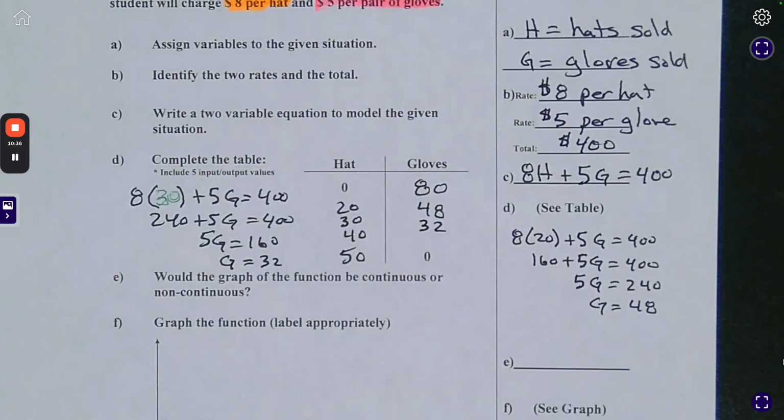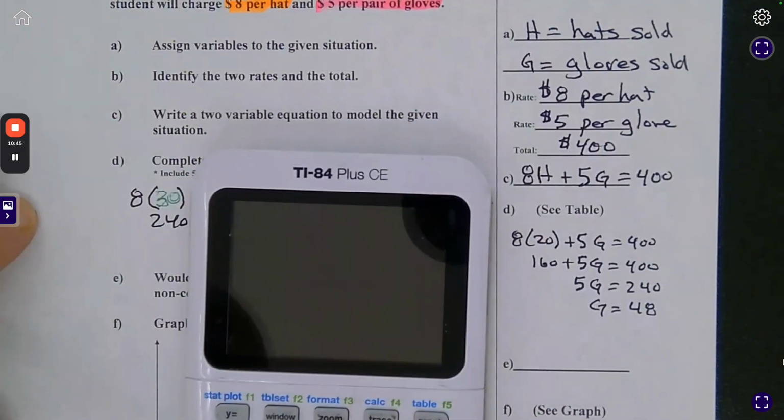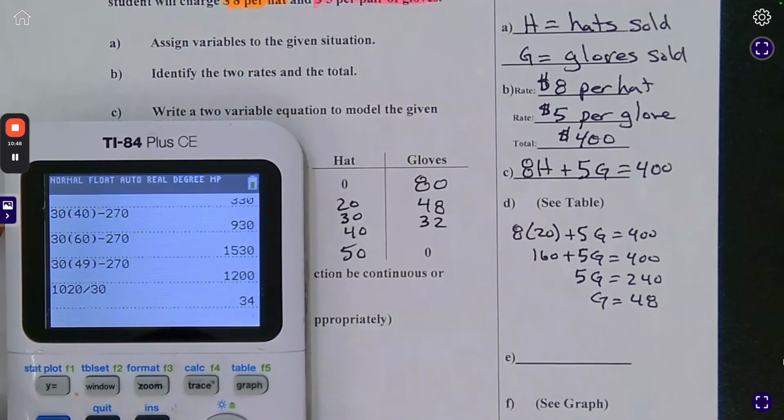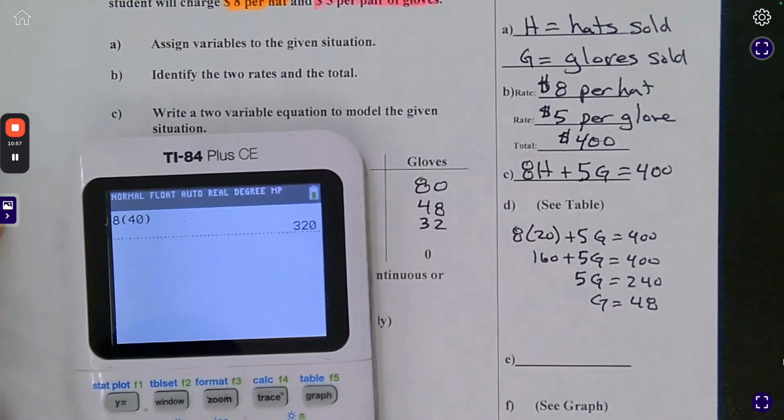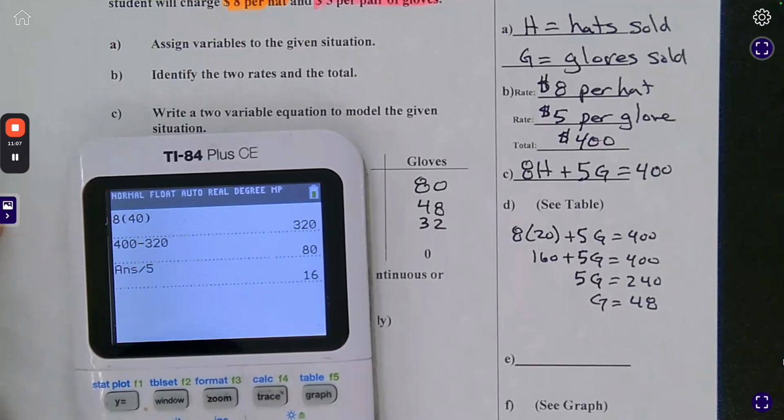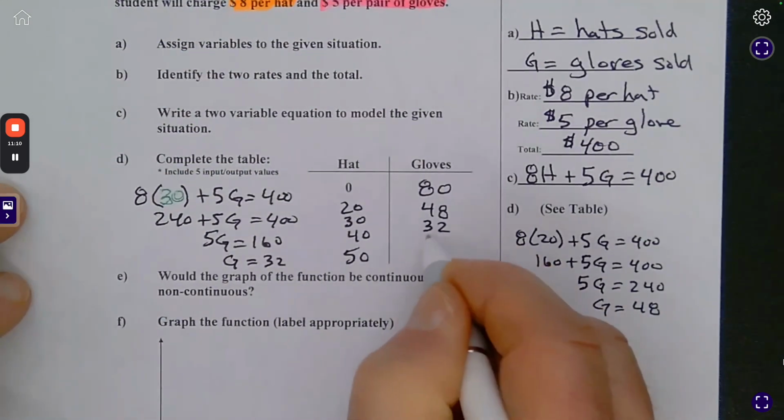And then the last one is what happens when you input a 40. Well, 8 times 40 is 320. Here's how I do that using just my thought process. I do 8 times 40. That's 320. I subtract that from the total. The total is 400. So 400 minus 320. That's 80, and now I divide that by the cost rate per glove. That's 16. Let's go.